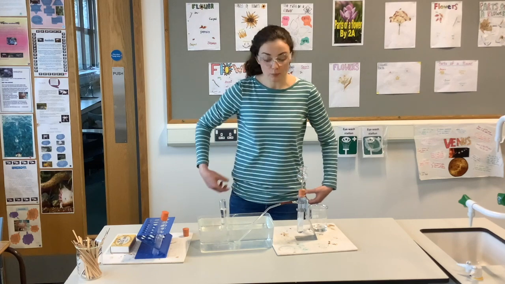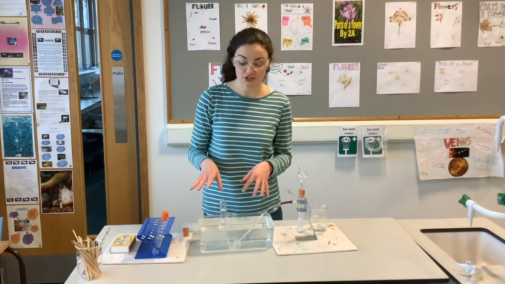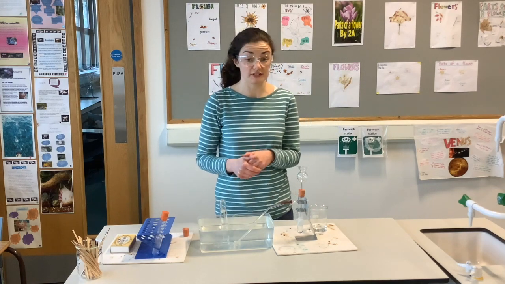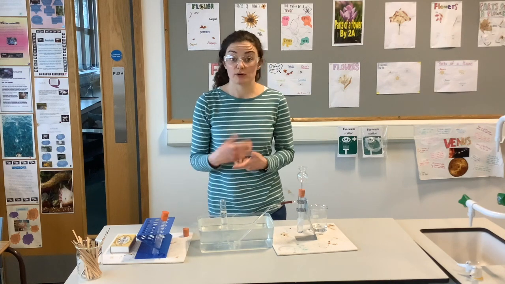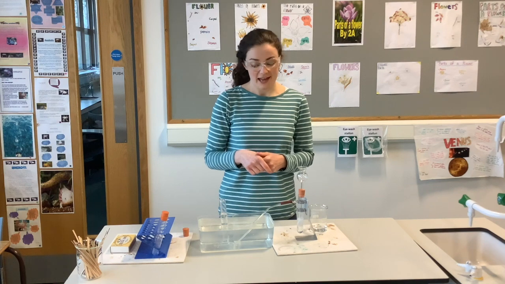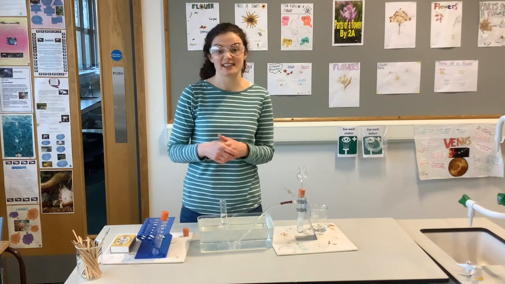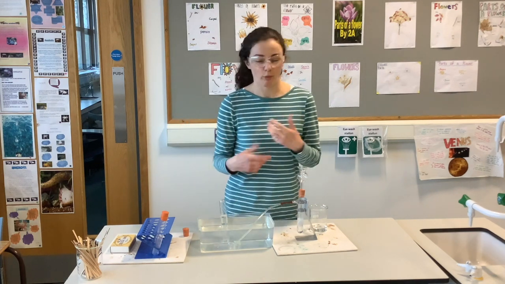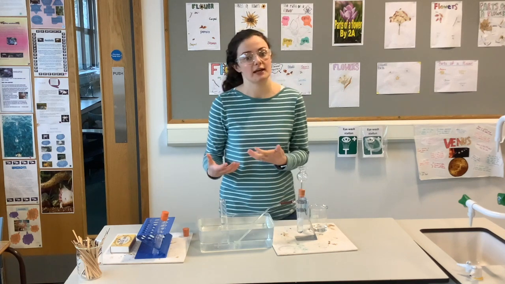So, what we know is that we're producing hydrogen gas, but we want to prove that using our chemical test. And we saw that chemical test last week. Hopefully you can remember what it was. So the test for hydrogen is that squeaky pop test. But what does that actually mean? What do we do in that test?